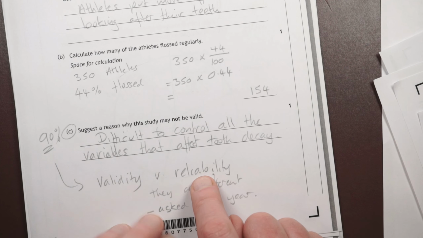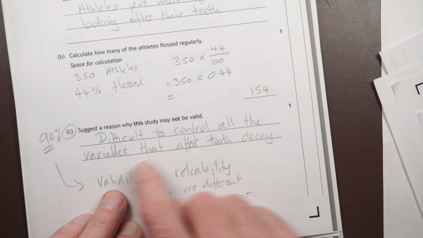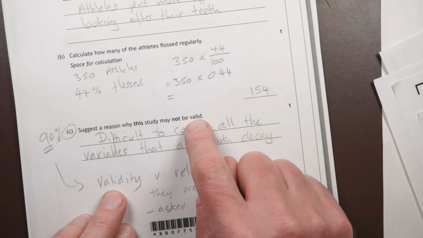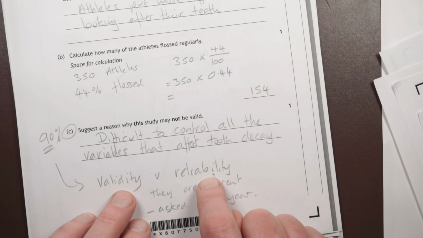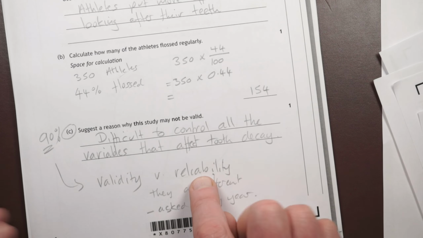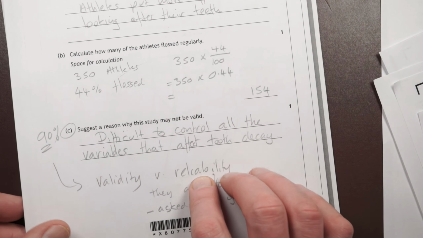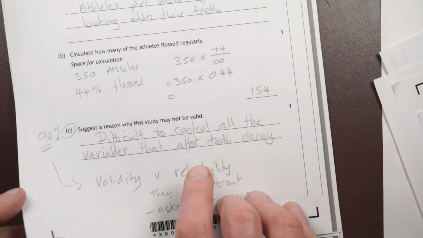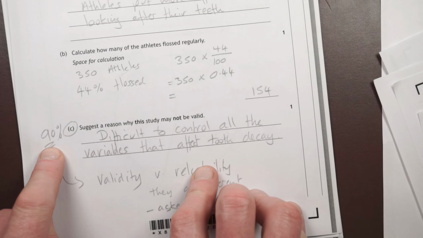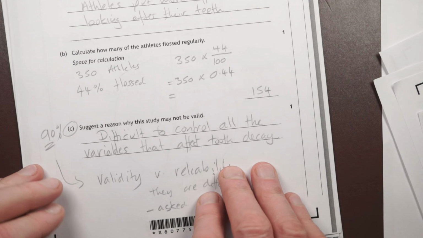Now, a lot of people put reliability in here instead of answering the question about validity. That says valid there. And make sure you know the difference between those two things. There's a definition probably in your notes from your teacher. Make sure you read it and make sure you get it right. Okay? A lot of people are not getting it right. They're bound to ask it again this year. That's what I would think. No guarantees, though.